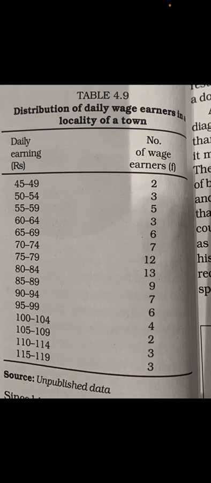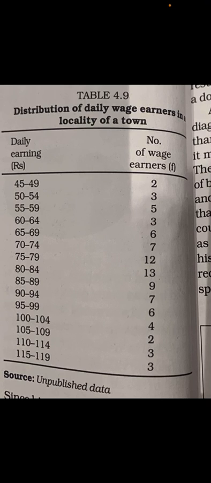Now we will see how this histogram is drawn. Here we have to take the class intervals on the x-axis and wages on the y-axis. This is how the histogram looks. When you convert this data to continuous data, what you obtain will be 44.5 to 49.5, 49.5 to 54.5, 54.5 to 59.5, like this.